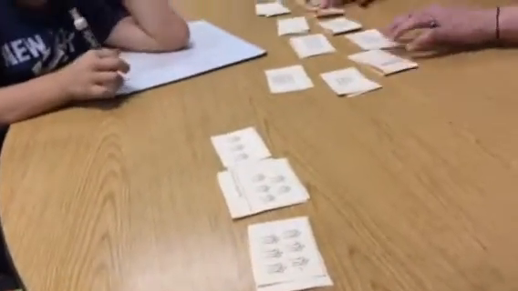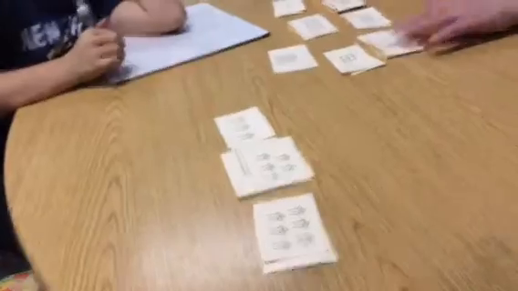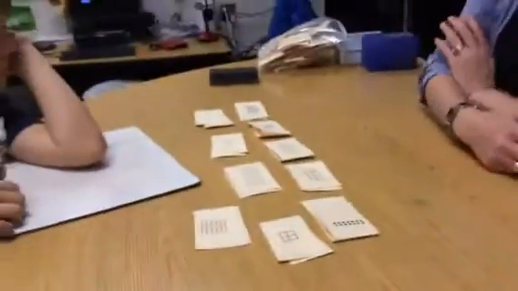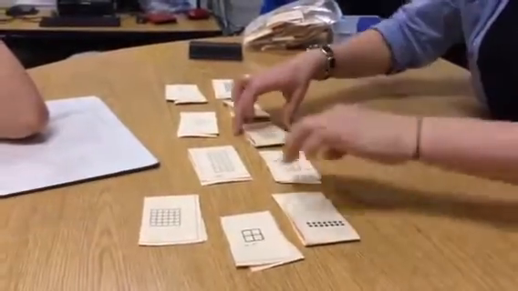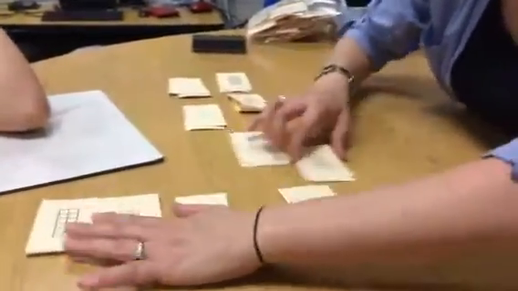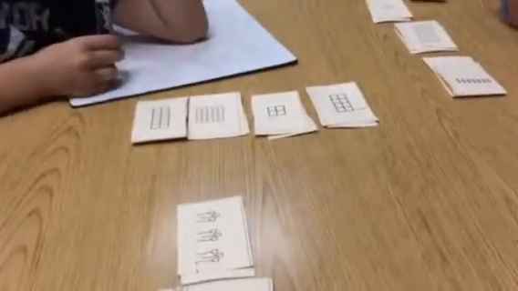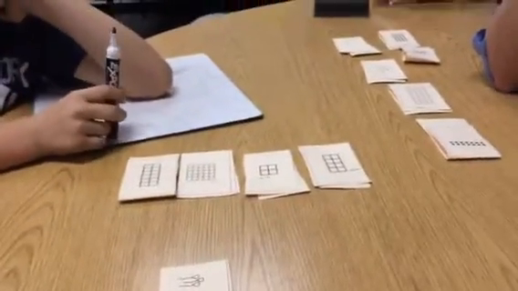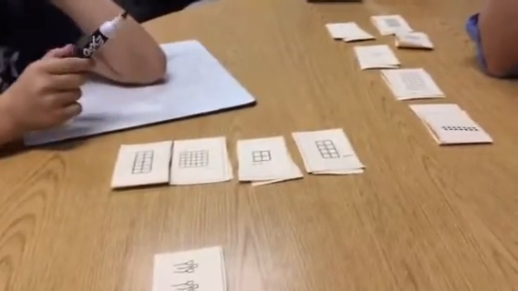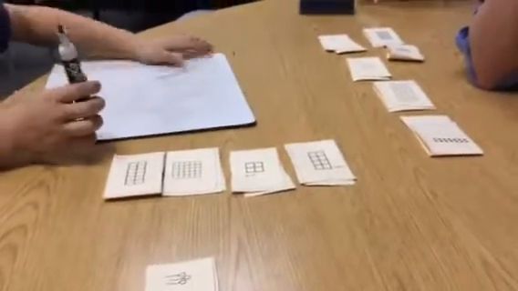All right, let's look at these that are left here. Do any of these models look similar? Okay, they all look similar. What can you tell me about this model? They all have squares, but some of them are bigger than others. Okay, what else do you notice? They all have an amount of squares, but they're all different. Okay.